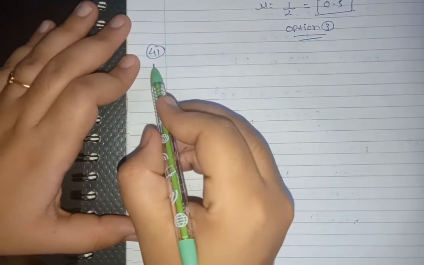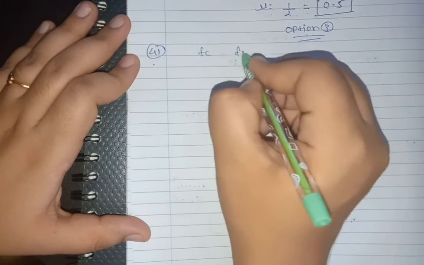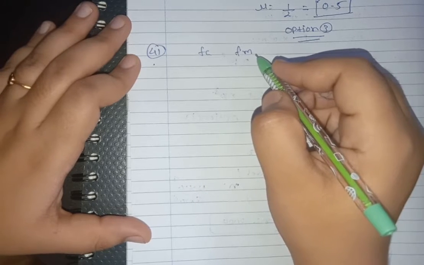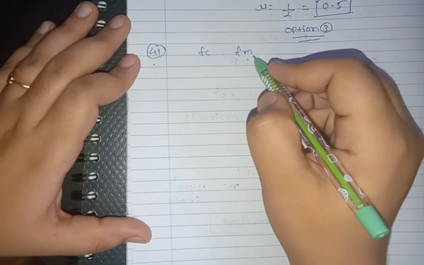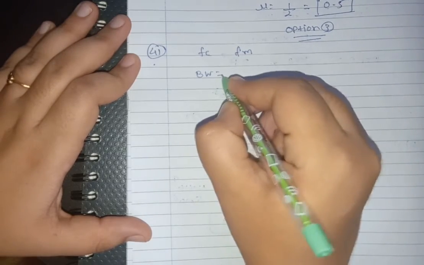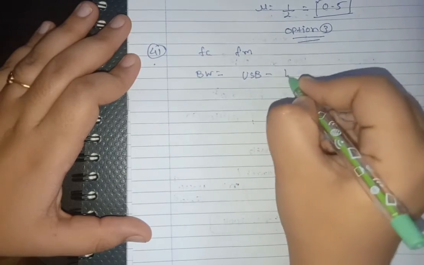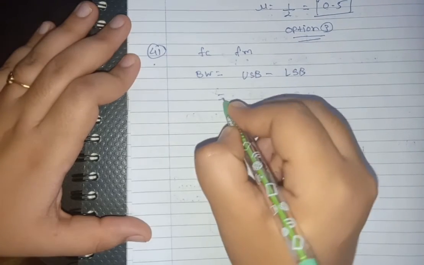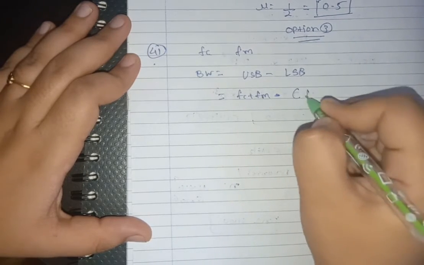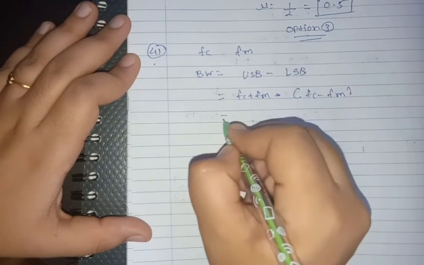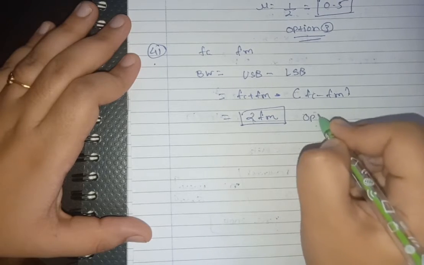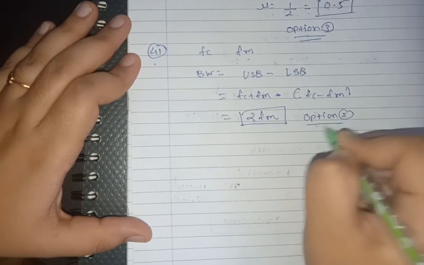In question number 41, FC and FM are the frequencies of carrier wave and signal wave respectively. We want to find the bandwidth of the signal. The bandwidth is given by USB minus LSB. The USB is FC plus FM and lower side band is FC minus FM. So the bandwidth will be 2 FM. So option 2 is correct option.